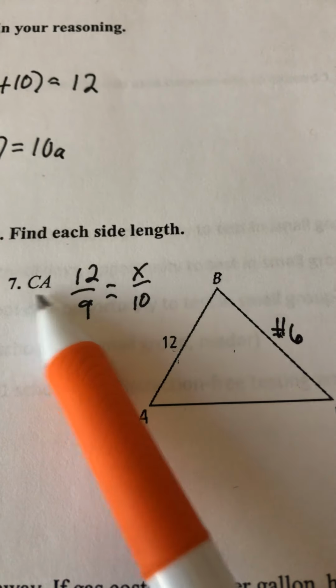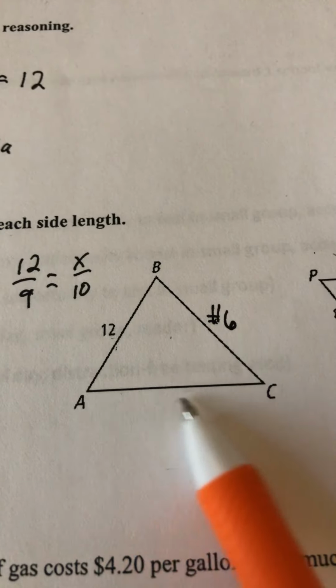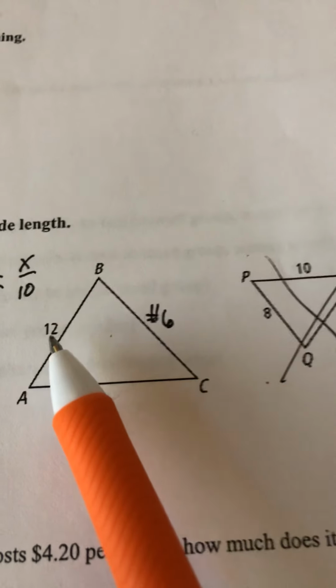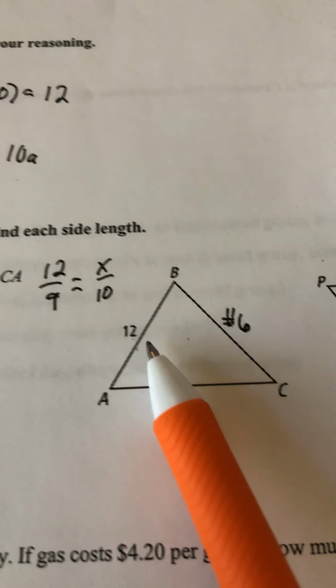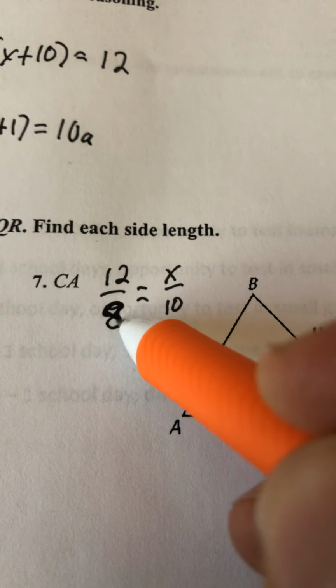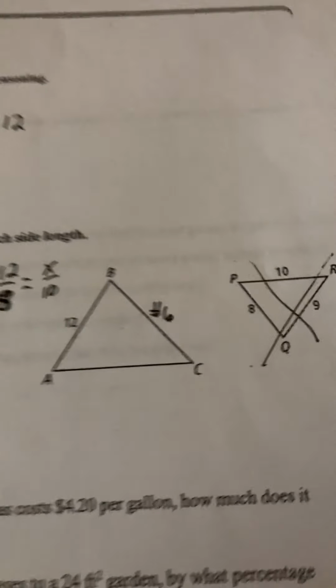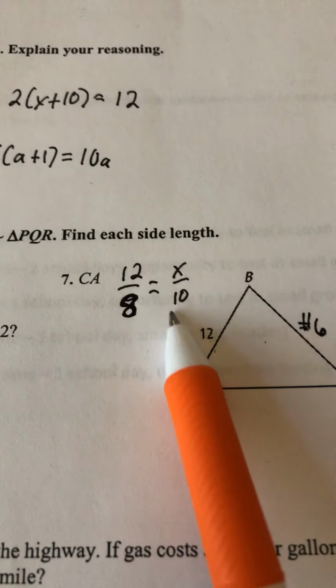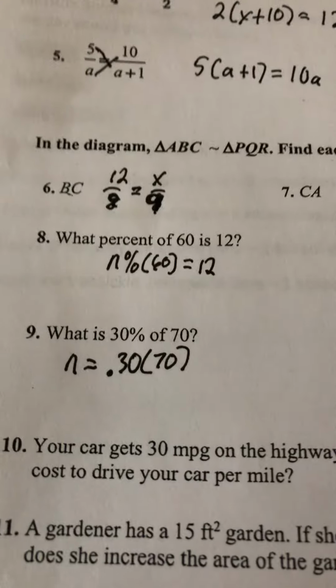For number 7, you want to find CA. So CA, this one, this bottom one. So once again, you could go 12 is to 8 as x is to 10. Okay? And so once again, cross multiply and then solve for x.